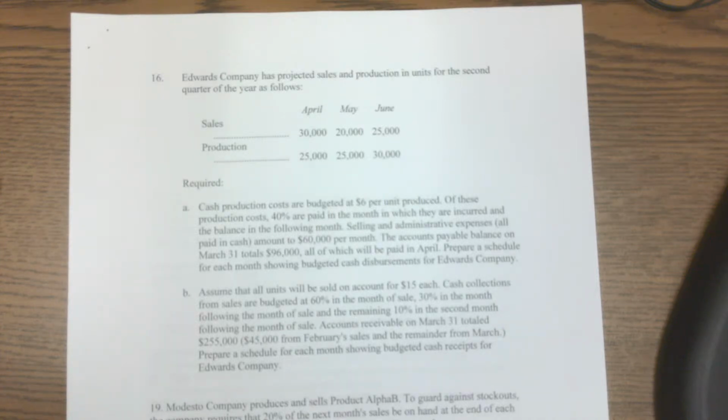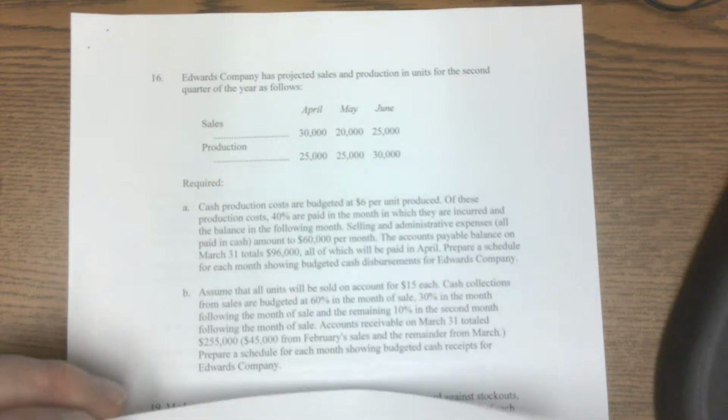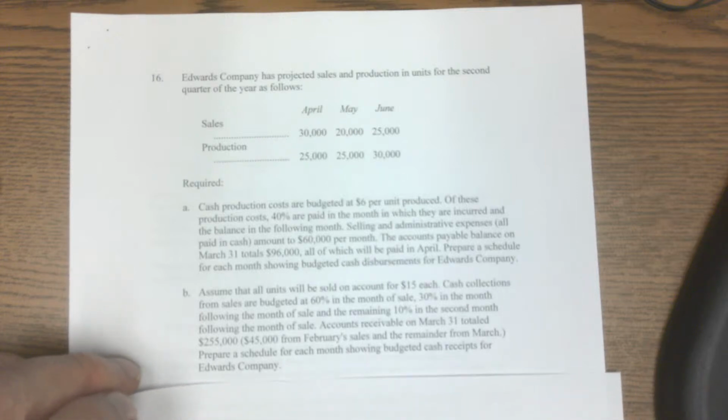Accounts receivable on March 31 totaled $225,000, 45 from February sales, and the remainder from March. Prepare a schedule for each month showing the budgeted cash receipts for Edwards Company. Okay, April, May, June.